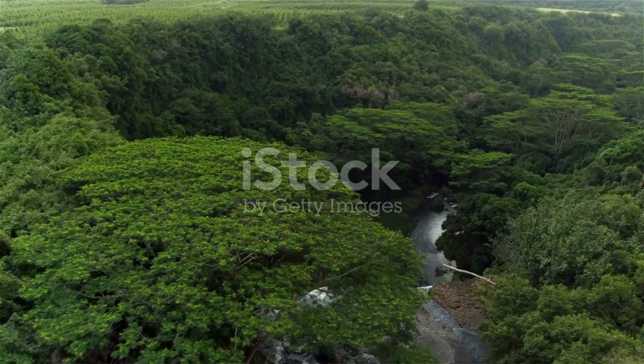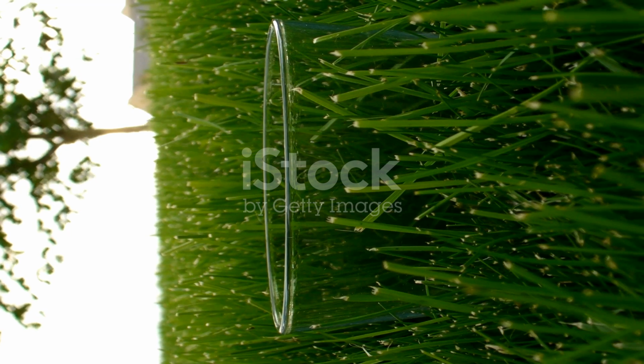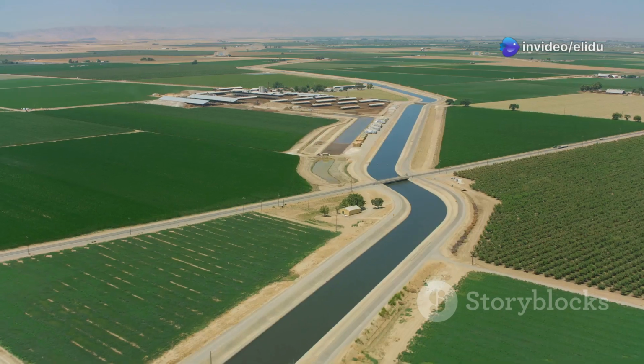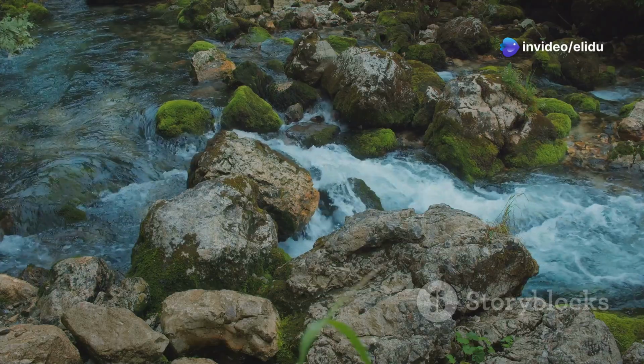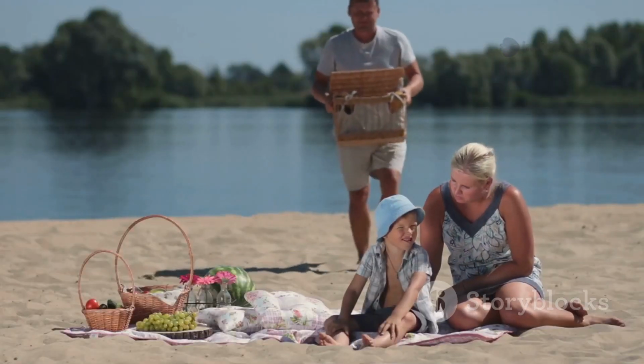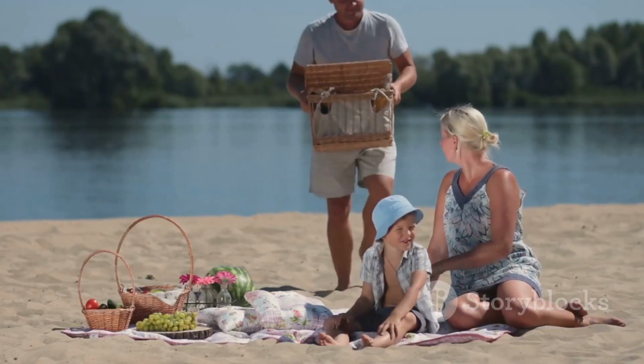Watersheds are vital for life on Earth. They provide us with drinking water. They support diverse ecosystems. They are essential for agriculture and industry. Clean and healthy watersheds mean clean water for everyone. We rely on rivers and lakes for drinking water, irrigation, and recreation.